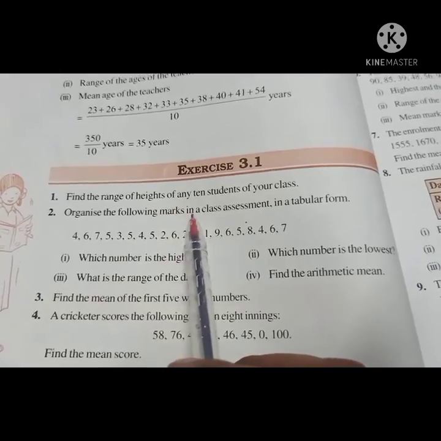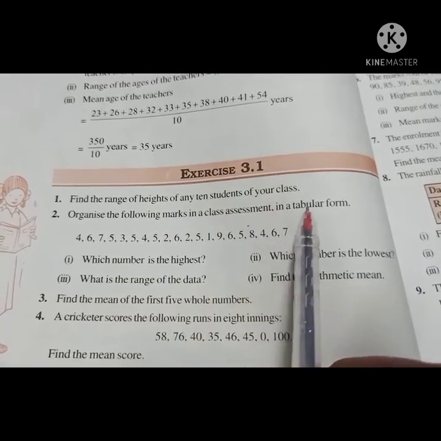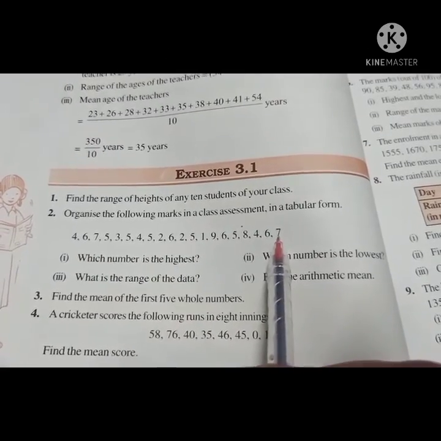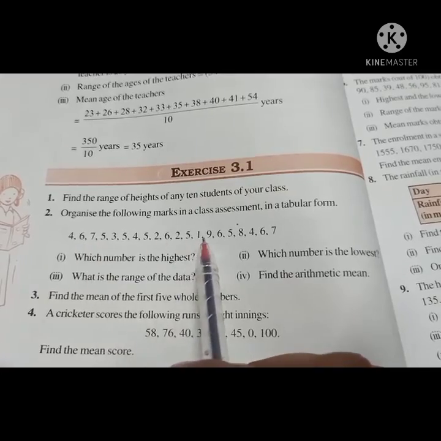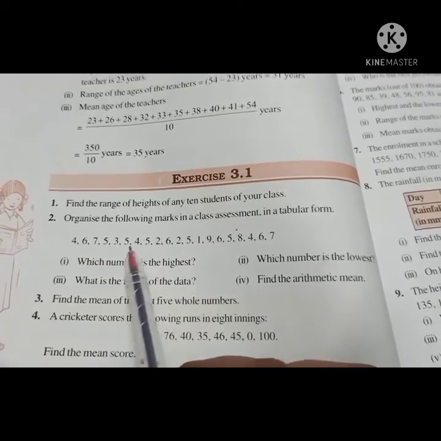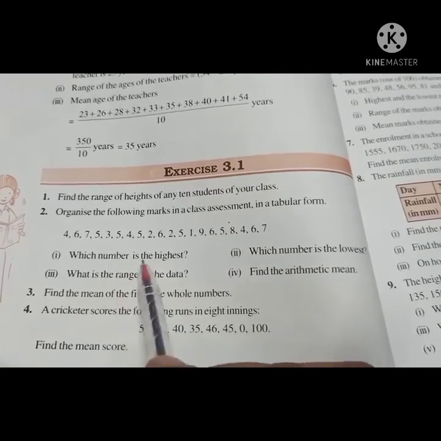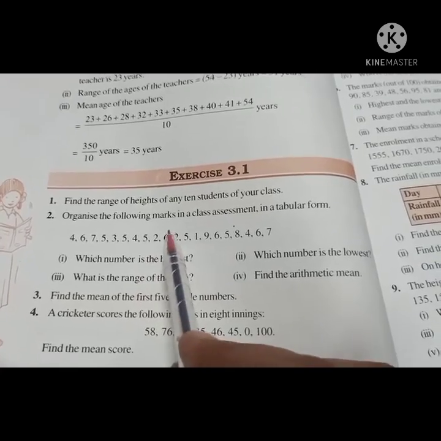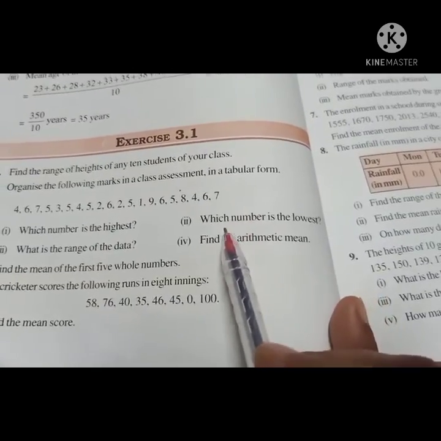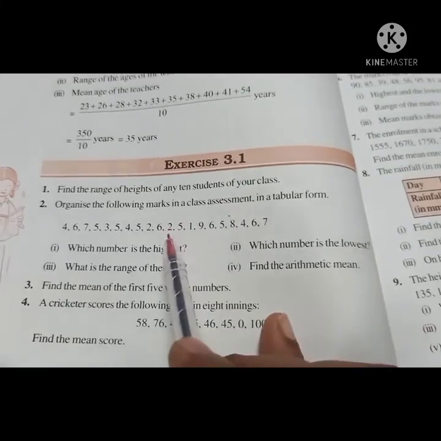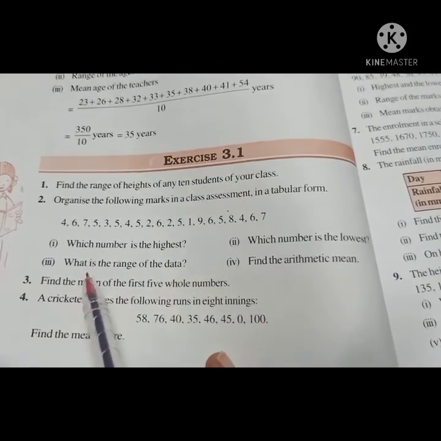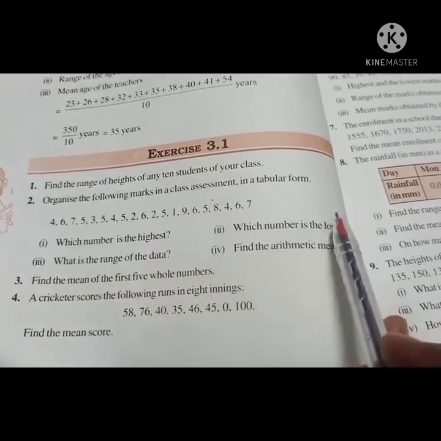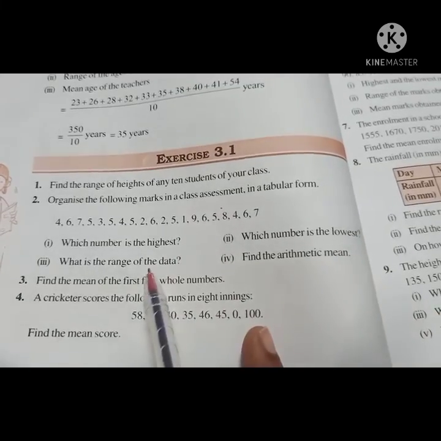Organize the following marks in a class assessment in tabular form. Okay, this is the given data. You need to write it in the tabular column, organize it, arrange it, and find the highest value in the given data. That is the first question, which number is the highest? Second question, which number is the lowest in the given data? What is the range of the data? So range means what? This highest value minus lowest value. So range of the data.